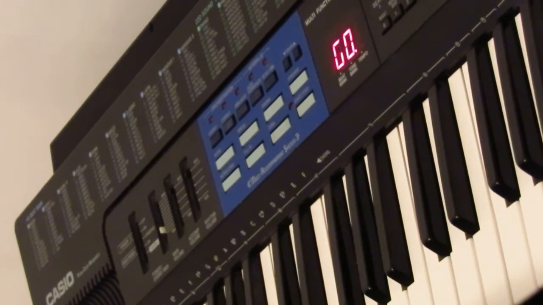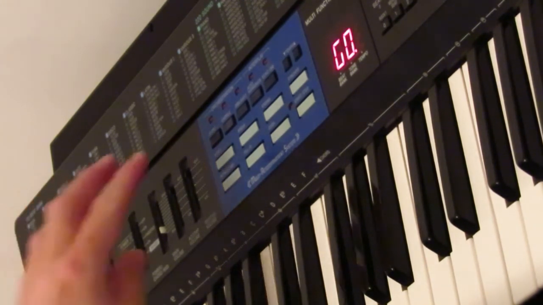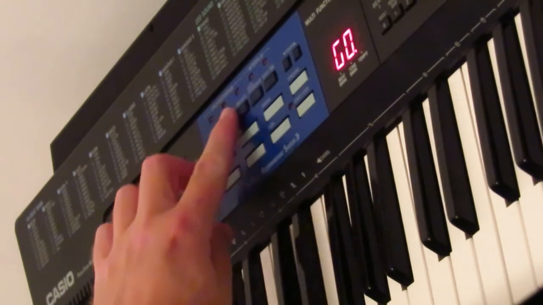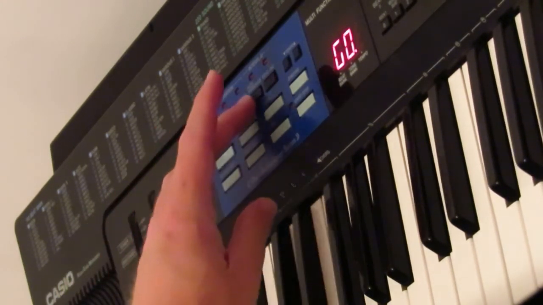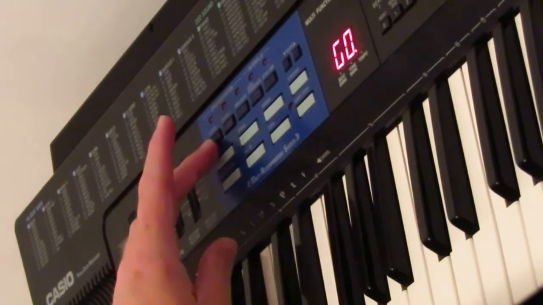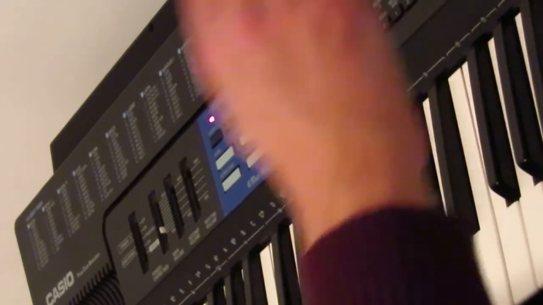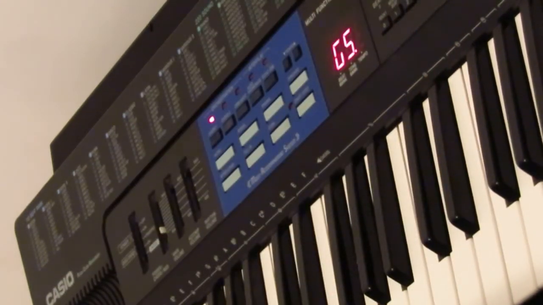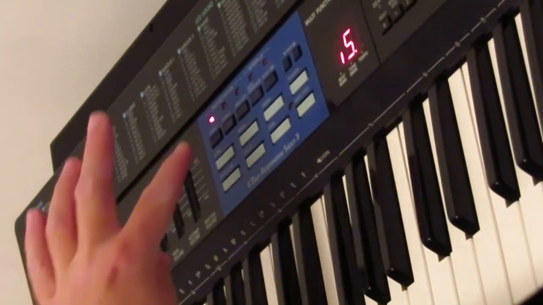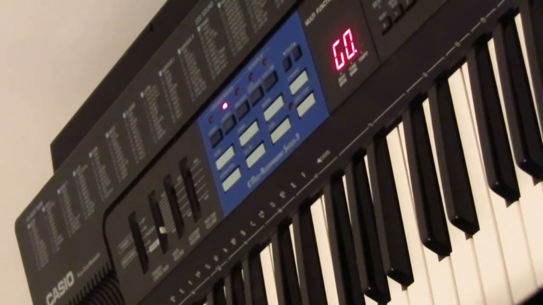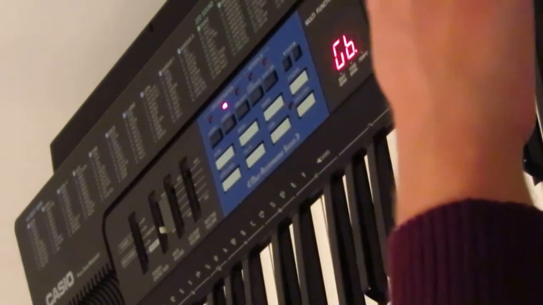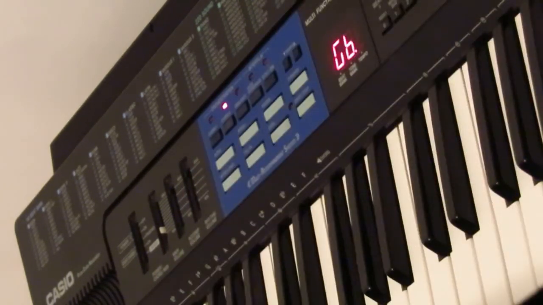To turn from mode A to mode B, we select one of these 4 buttons here, and these 4 buttons refer to the channel number. So if I press that one, we can set channel 1. And what I will do is I'll set it to organ. Then channel 2 is that button there, and I'll set that to bass. I'll set it to this bass.